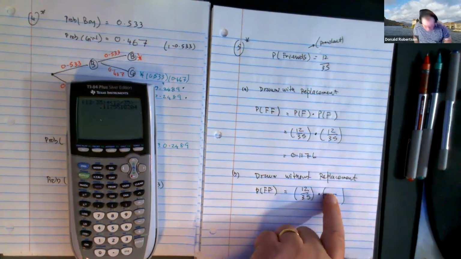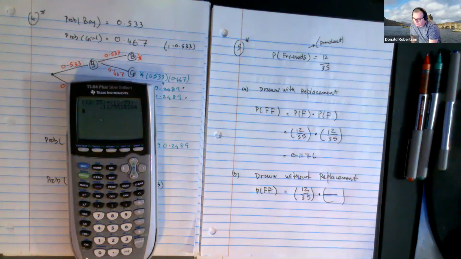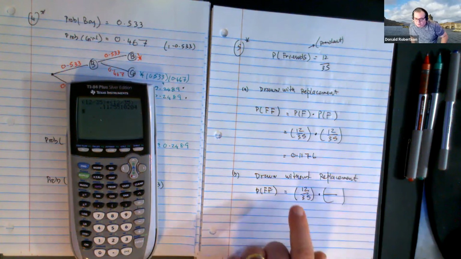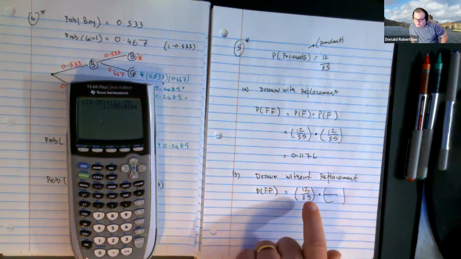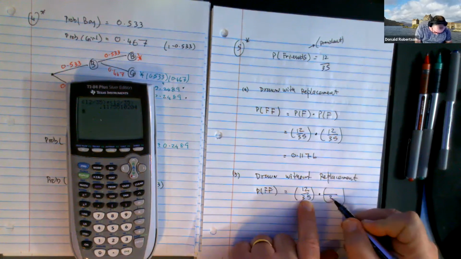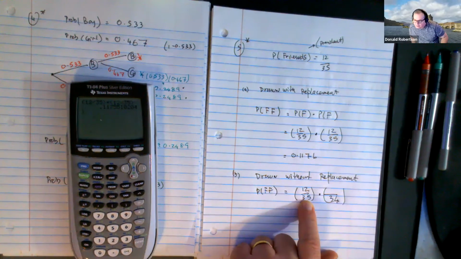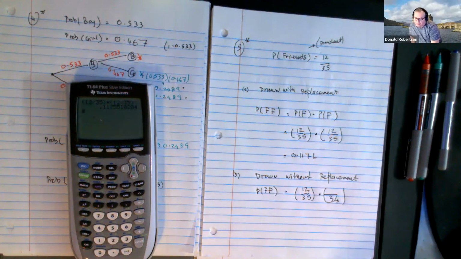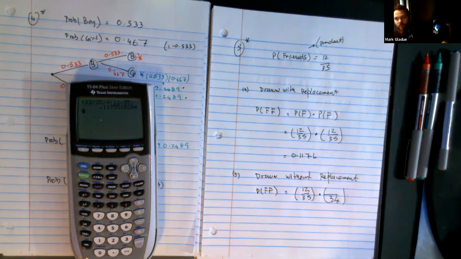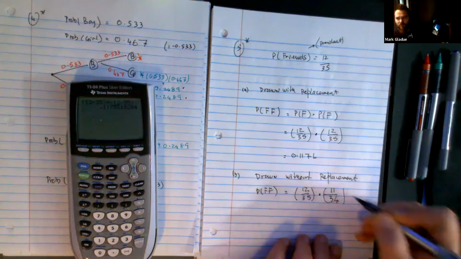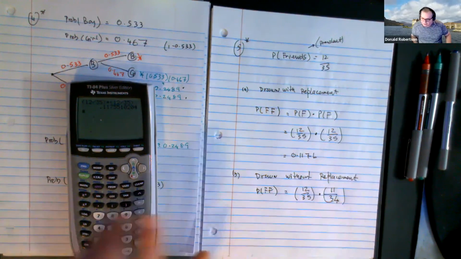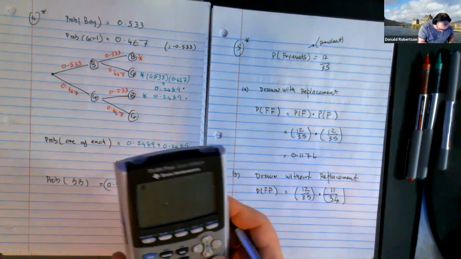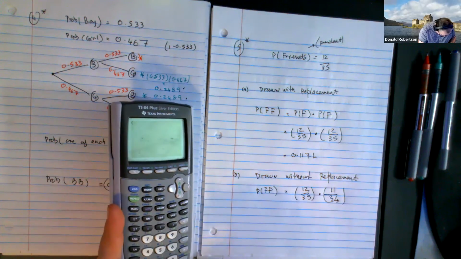That means the next person chosen, also being a friend, is not the same as the original, because there has been a change, right? Since one person has been used up, won't there only be 34 people who could win? And how many of that 34 that are left are friends? 11. Do you see in this second case, only the second probability changes? Now, you multiply those two together and you've got your answer.